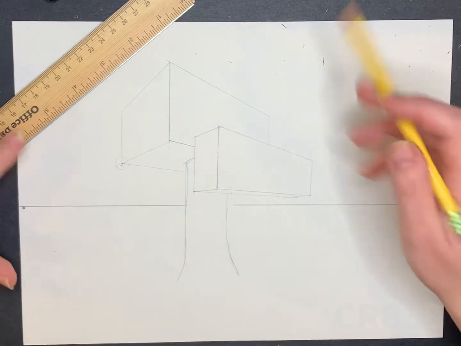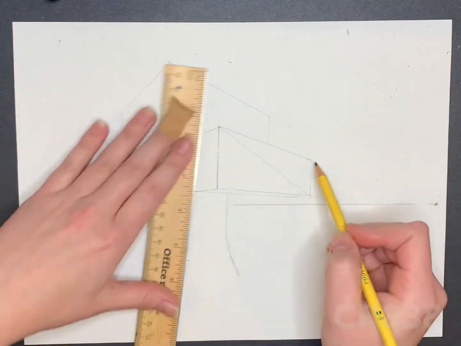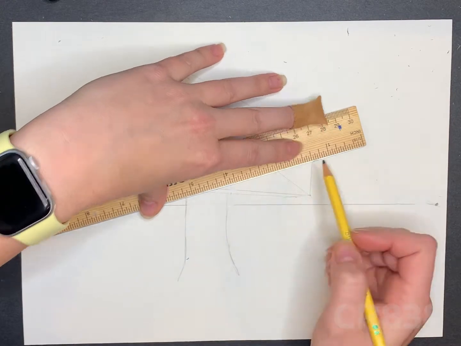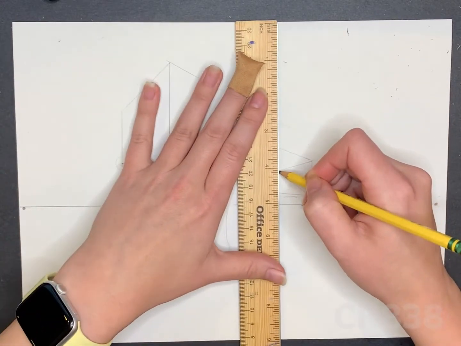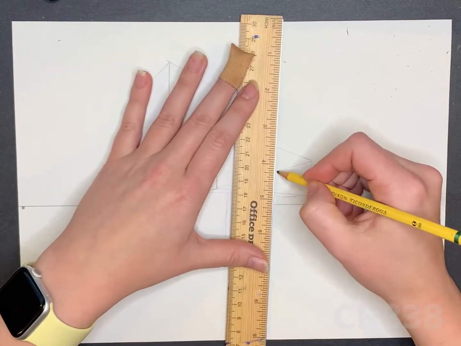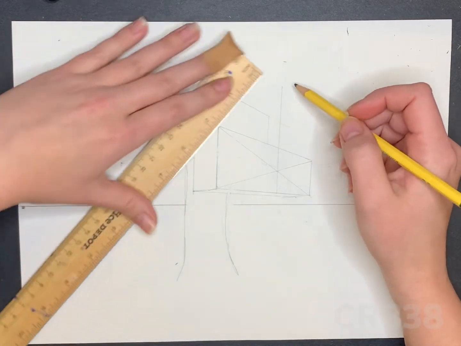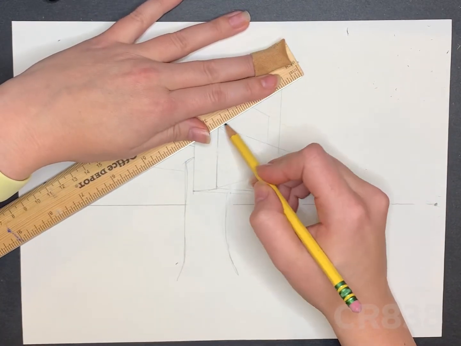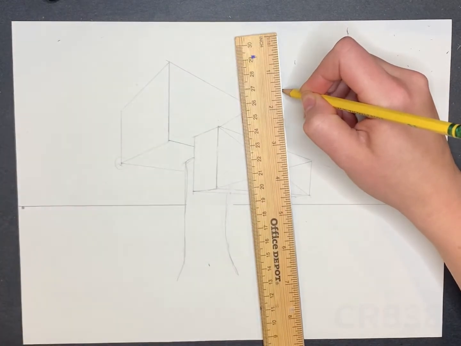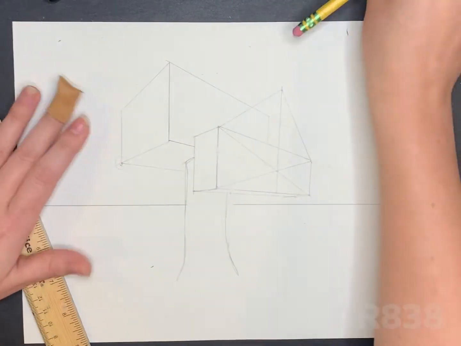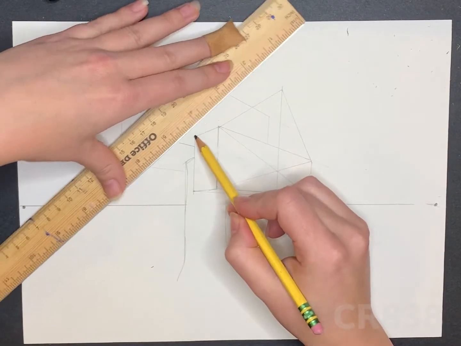The next thing I'm going to do is show you how to create a triangular roof. First thing you'll do on the right side of this box is create an X by connecting the corners diagonally, and that gives you the center of the box where the peak of the roof would be. At the crisscross where those lines intersect, you're going to draw a vertical parallel line. It's going to be parallel to the edge of the box, and then you're going to connect the top of that vertical line down towards the top corners of the treehouse building that's closest to you.